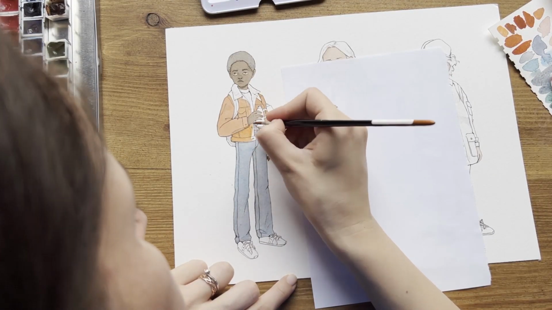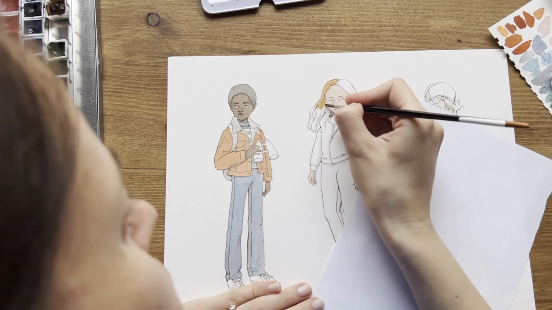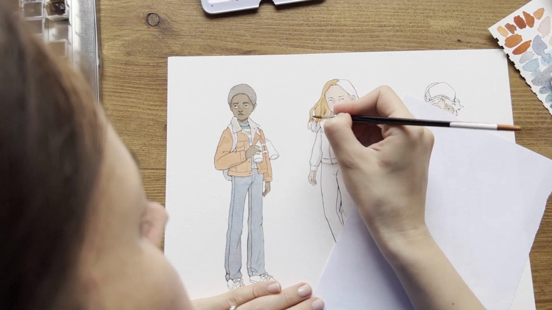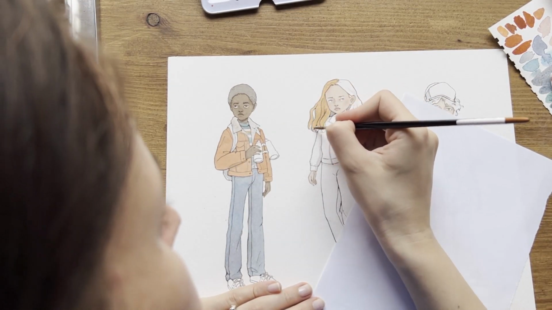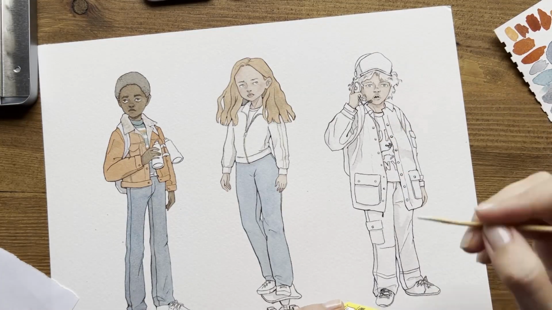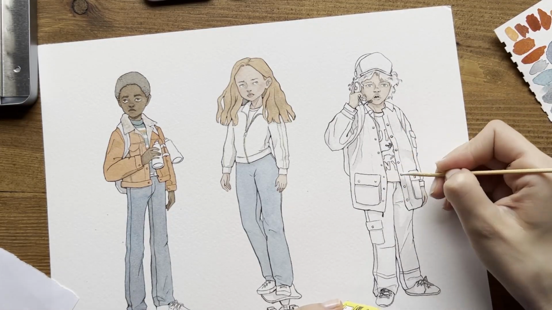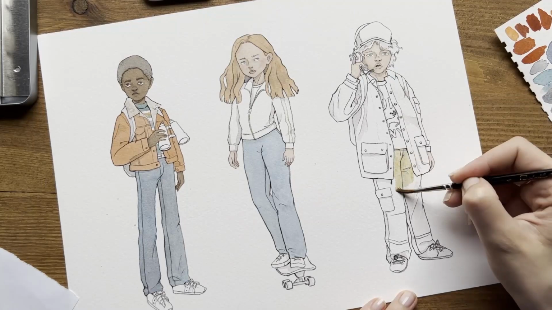I use the same color palette of my reference photos, but I try not to vary the shades too much. For example, I use the same color combination for Lucas's jacket as well as for Max's hair. And I do the same also for their pants.